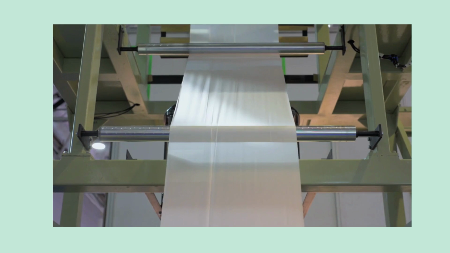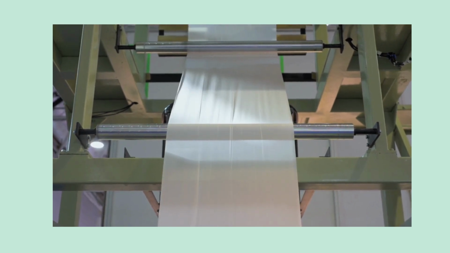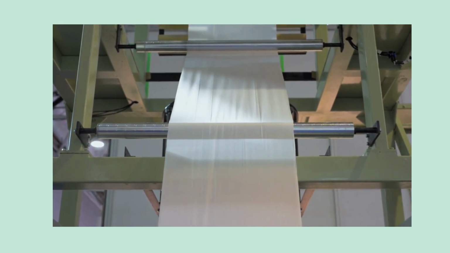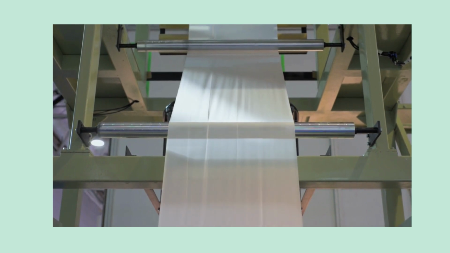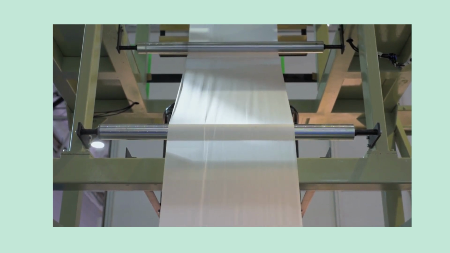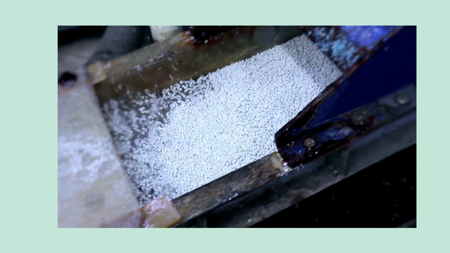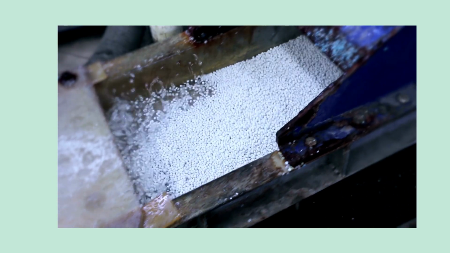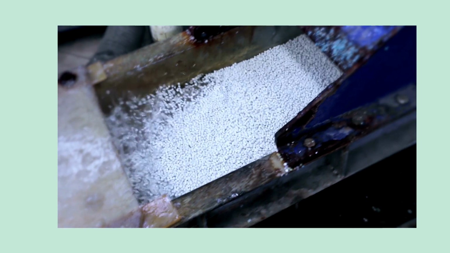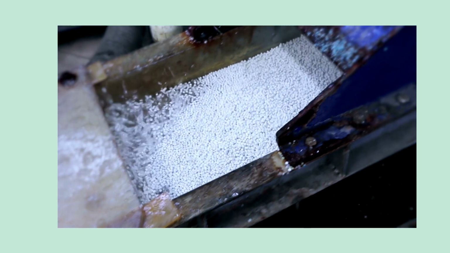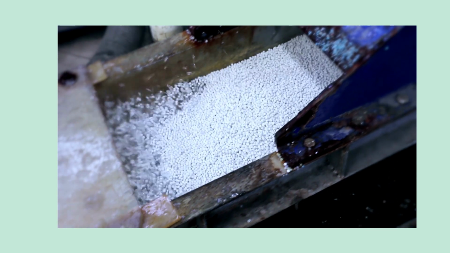This material is inexpensive, impact resistant, and is compatible with products of acids, but not with solvents.